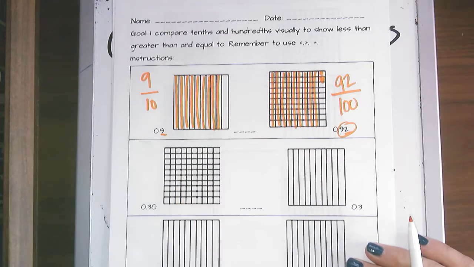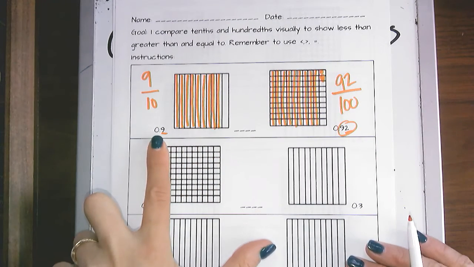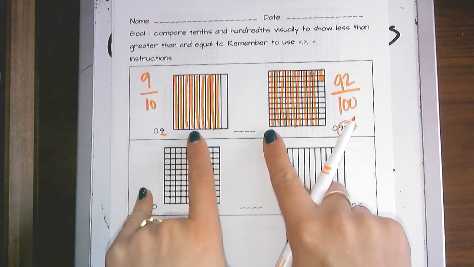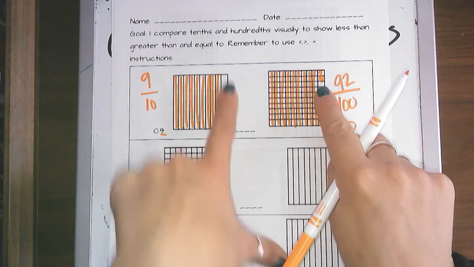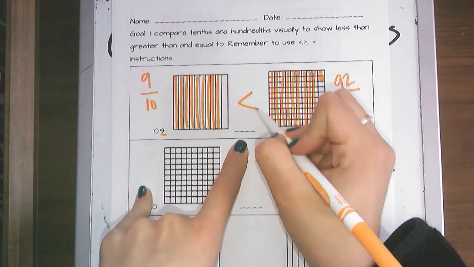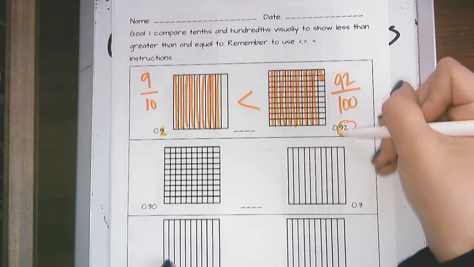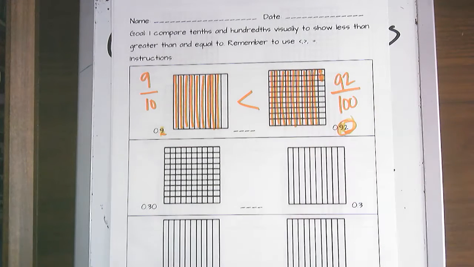Now, the next part is to compare using less than, greater than, or equal to. So is 9/10 or 92 hundredths larger? If I look at these, they look about the same until this last column. Here, this one has 2 and this has none. So 92 hundredths would be bigger. Even though these 2 numbers have the same spot in the tenths place, this 2 makes this number bigger because I have 2 out of 10 of those shaded in. So then I can move on to my next fraction.